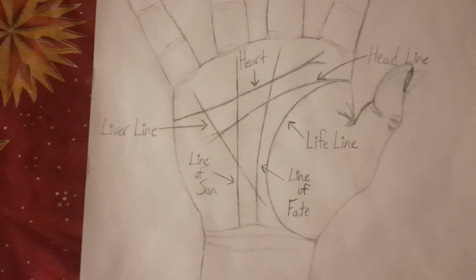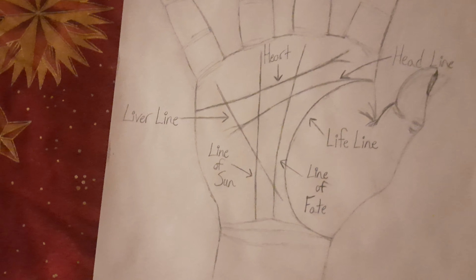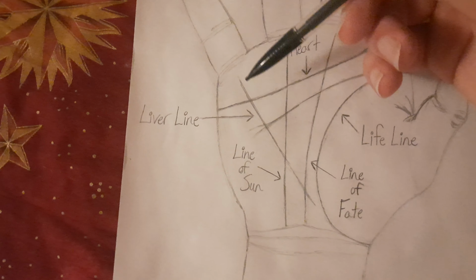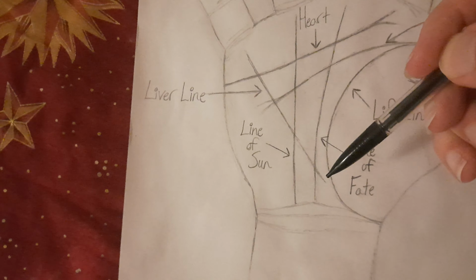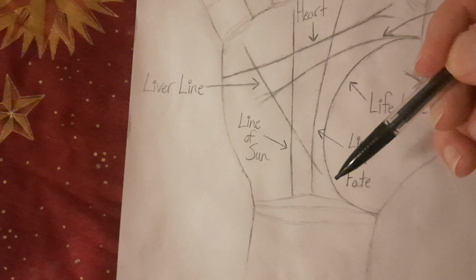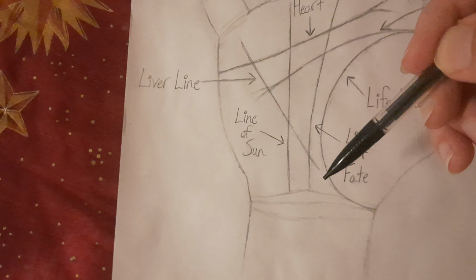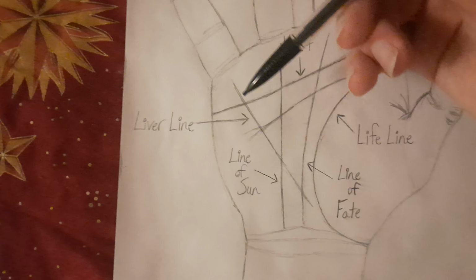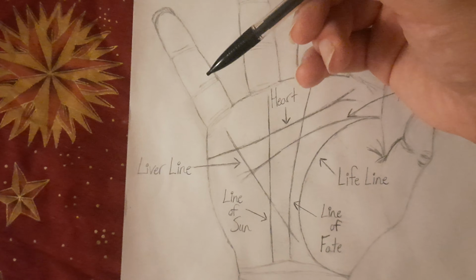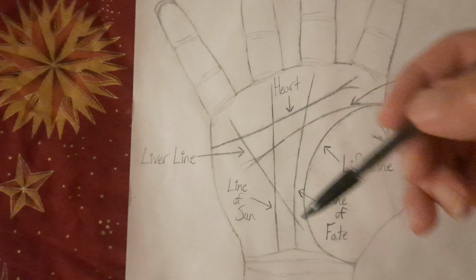And the final line for our main lines video is the liver line. And this line begins nearby the line of life down lower here and extends its way across the palm towards the fourth finger. So it can also be called the Mercury line.